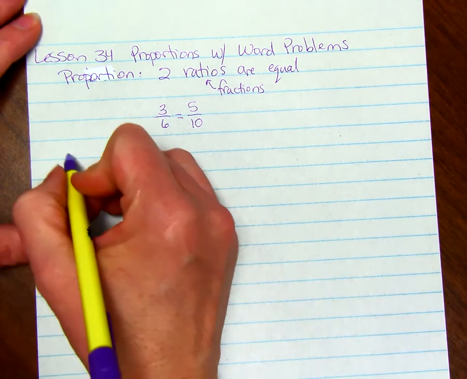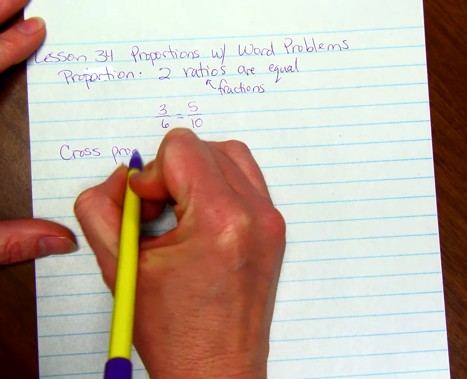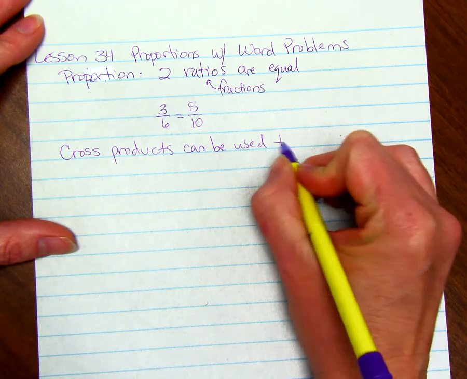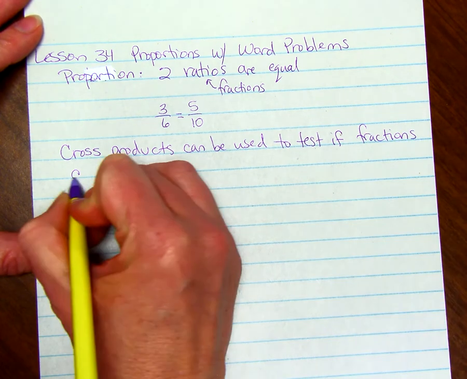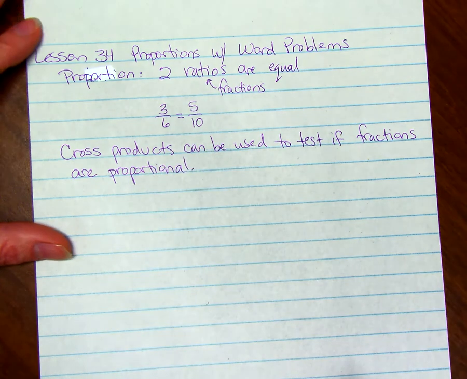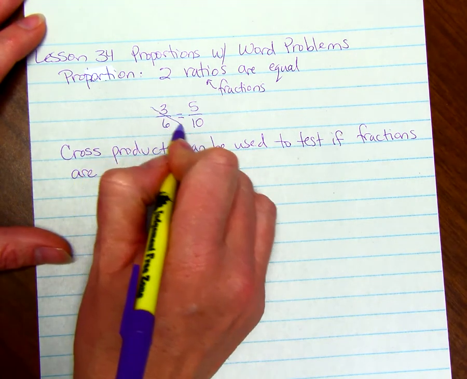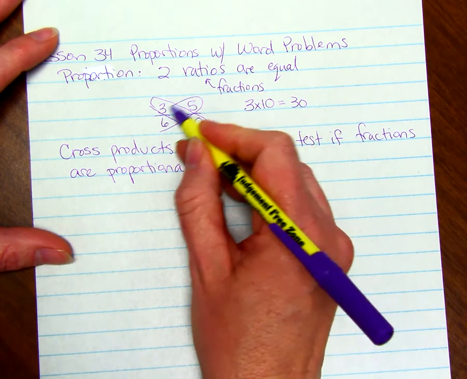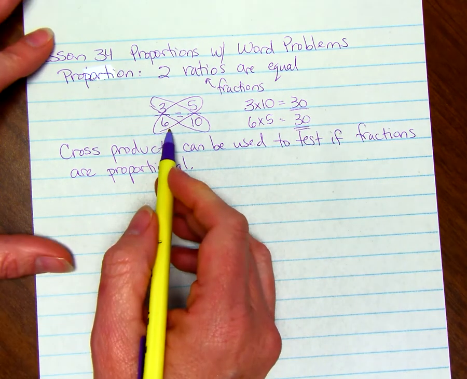One thing that you can test to see if an equality like this is true is what's called cross products. So cross products can be used to test if fractions are proportional. In other words, the equals is truly true. So to test to see if this is really true, you do a cross product. In other words, you multiply 3 times 10, and then you multiply 6 times 5. If they both equal the same number, then the proportion is a true proportion.